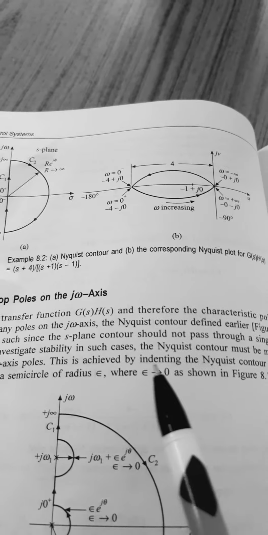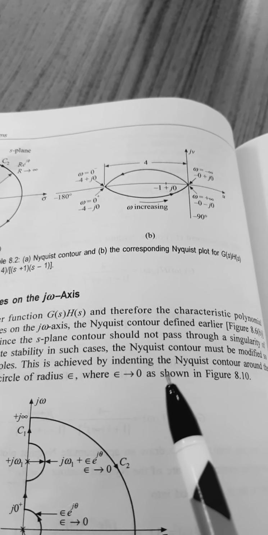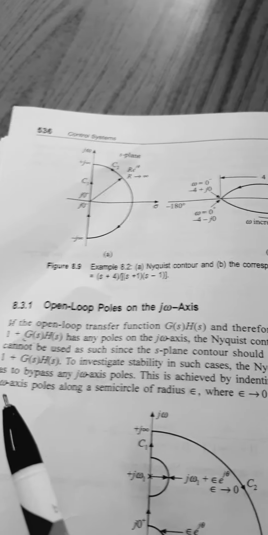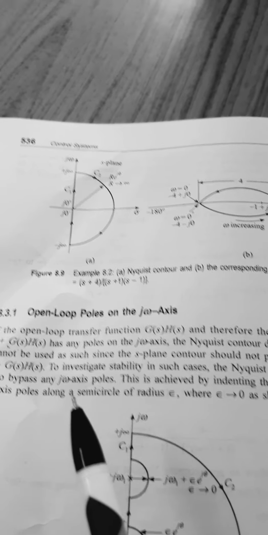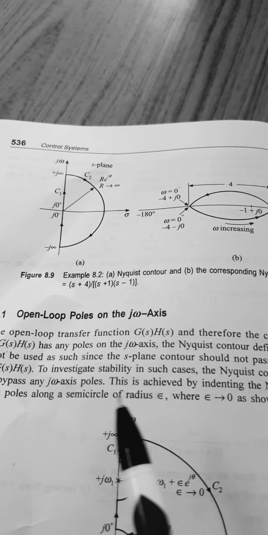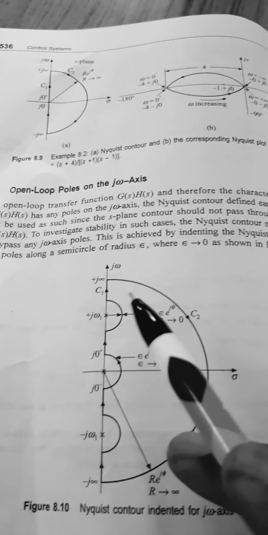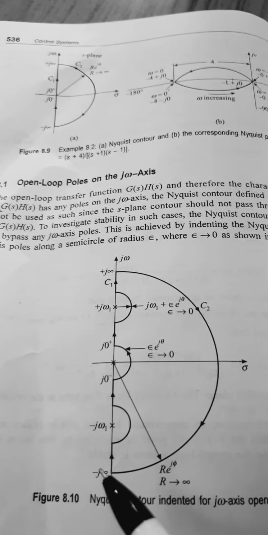This is achieved by indenting the Nyquist contour around the j omega axis poles along a semicircle of radius epsilon, where epsilon tends to 0, as shown in the figure. So here, this is the new Nyquist contour.